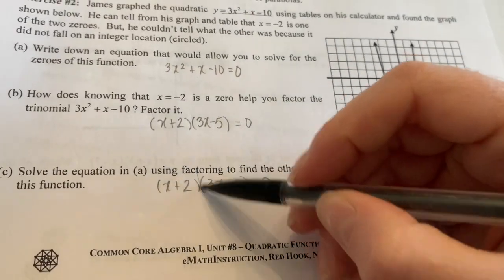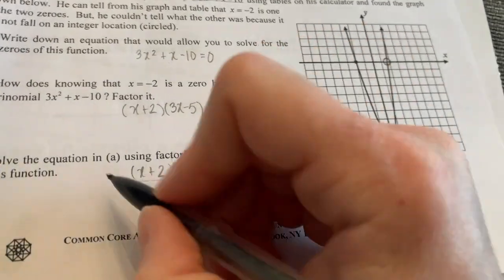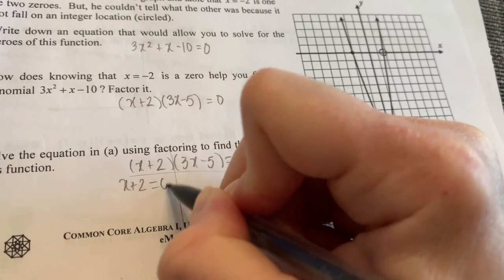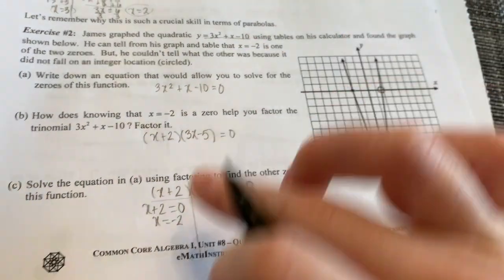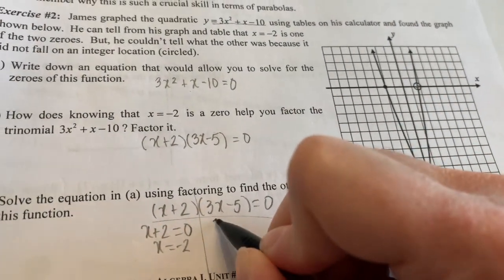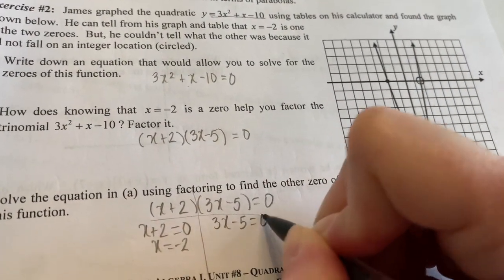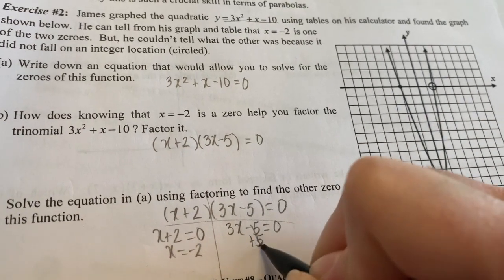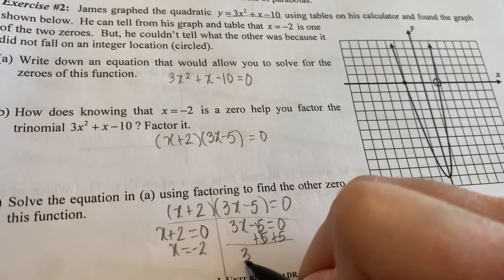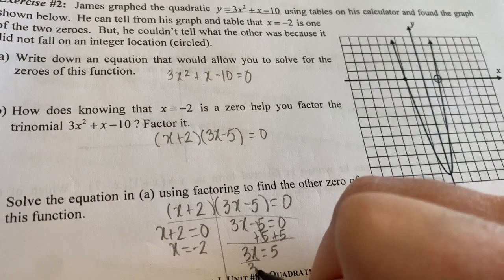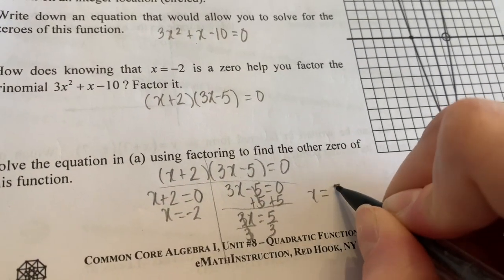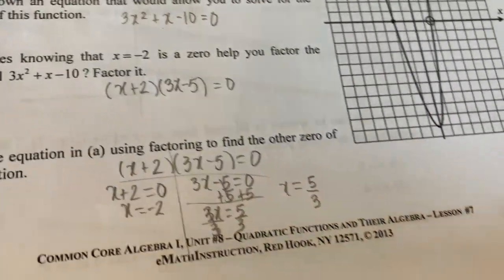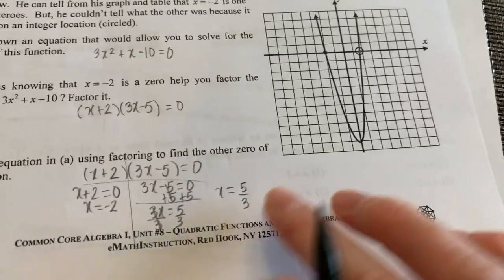And we're gonna solve. So we already knew x plus 2. We already knew that the first 0 was negative 2, okay, that was a given. So now we're gonna find the other 0. So we have 3x minus 5 equals 0. I add 5 to both sides. I get 3x equals 5, and then divide by 3 on both sides. So the 0 that James was looking for, that he could not identify in his graph, is 5/3.